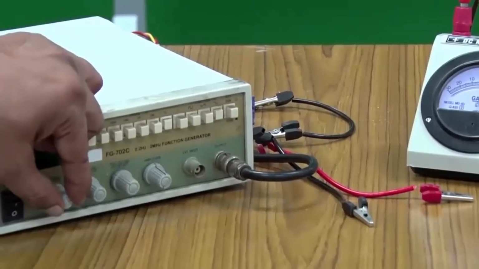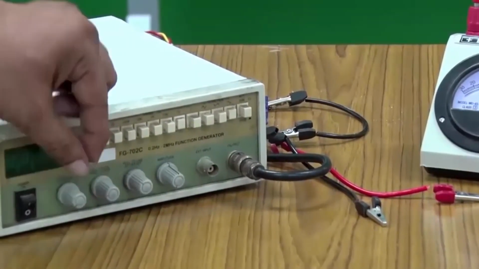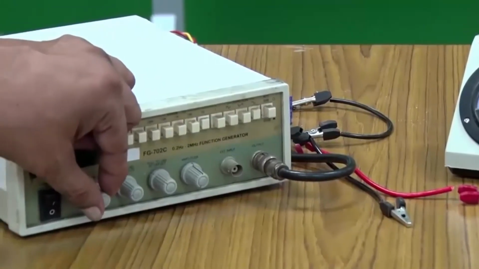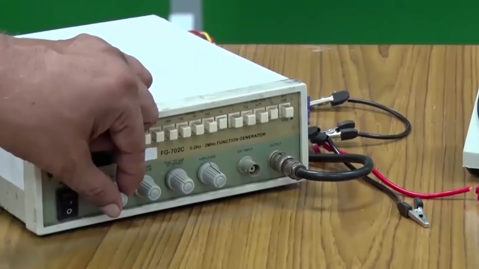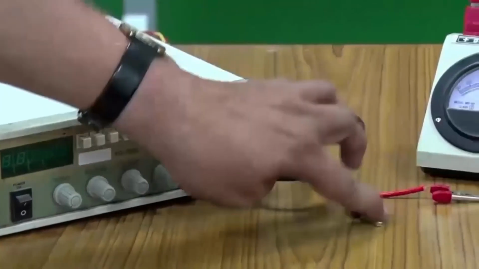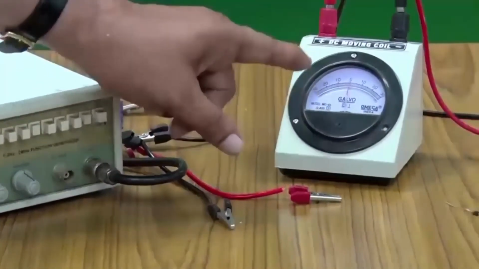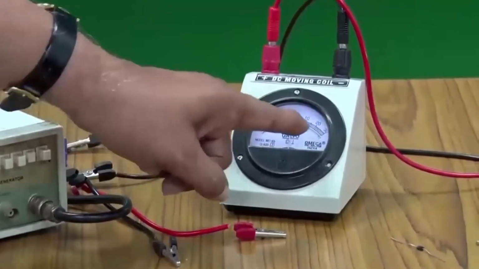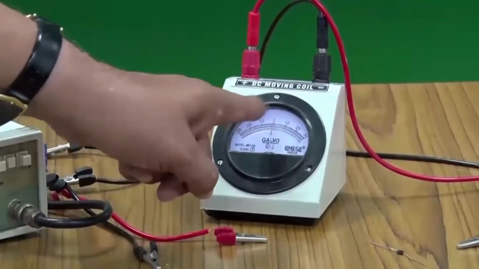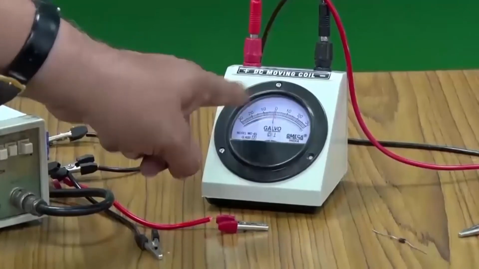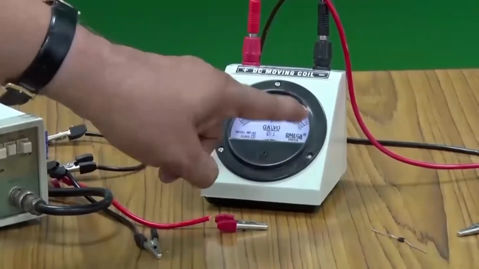So what I will do is I will take a very low frequency signal from here, and I will put this directly into the galvanometer, so that AC voltage will go into the galvanometer and the needle should deflect on both sides, showing that the current is changing direction.